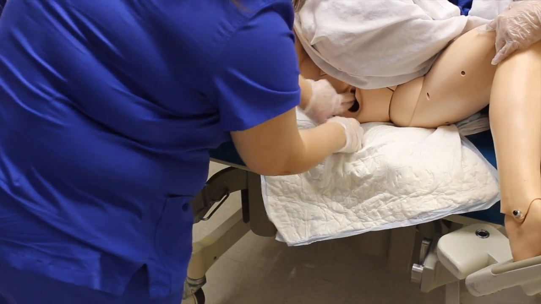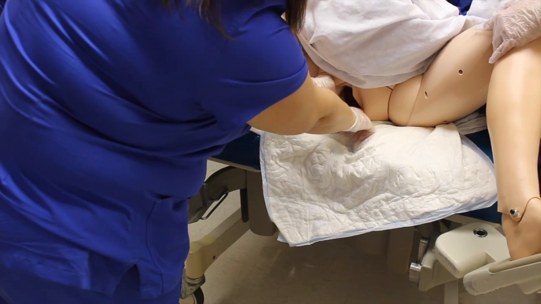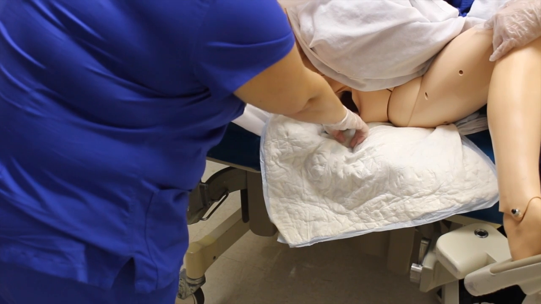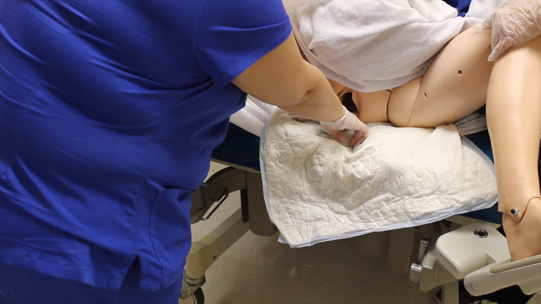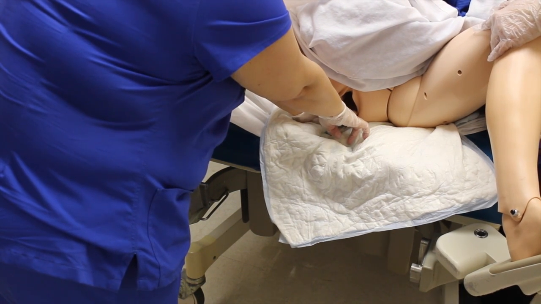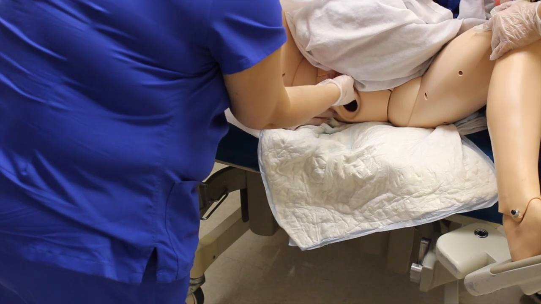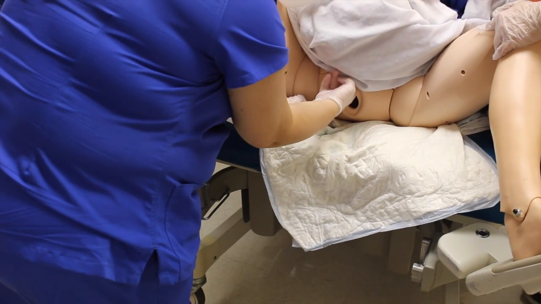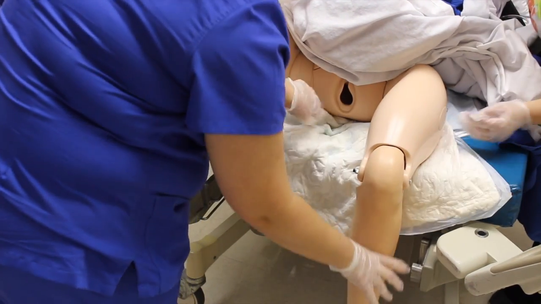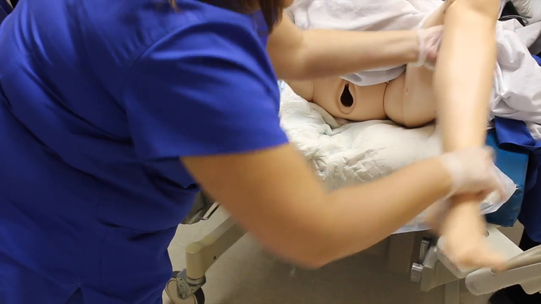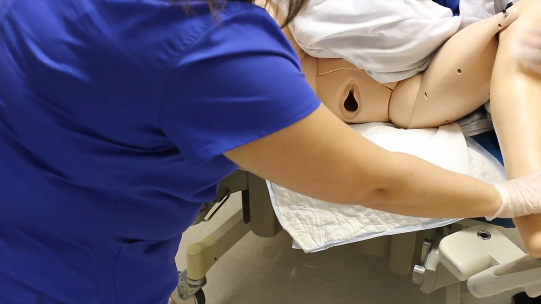You'll see more fluid come out. You may see some pink tinged fluid come out. What the patient does as she pushes is typically 1 step forward and about 3 steps back with every push, until she actually pushes the baby under the pubic bone. And that's when you'll start to see the head crown and really give. Sometimes their legs get a little floppy. That's why we want to make sure we hold that up there.